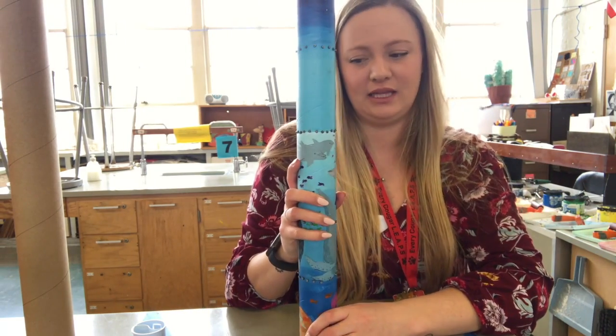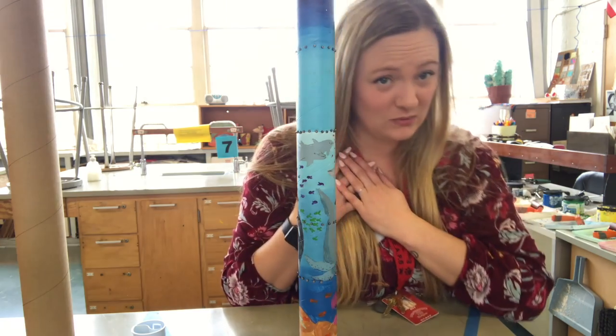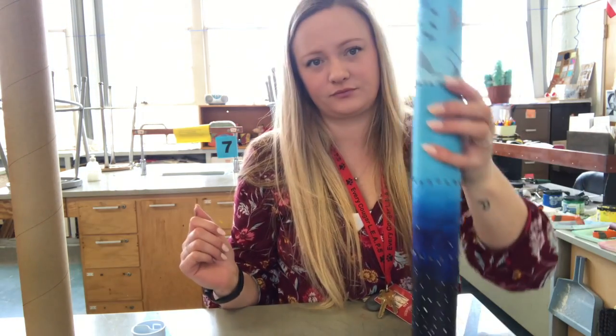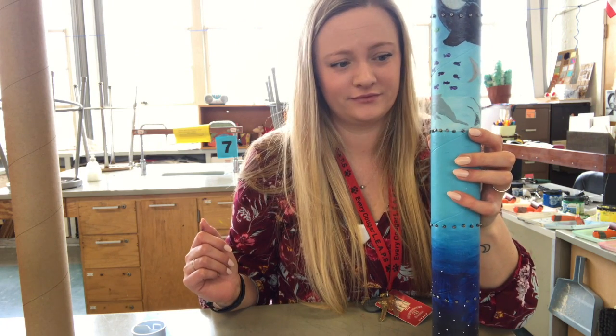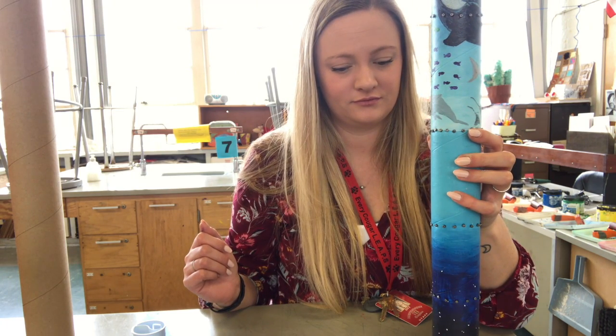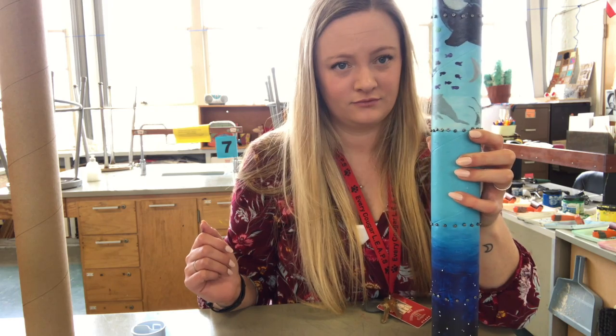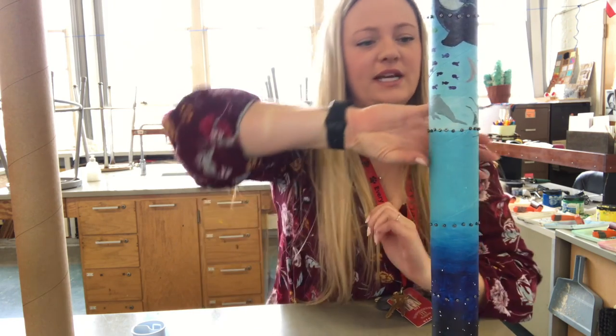When your rain stick is complete, it should have a long sound. I will flip this one so you can hear it. And one more time.